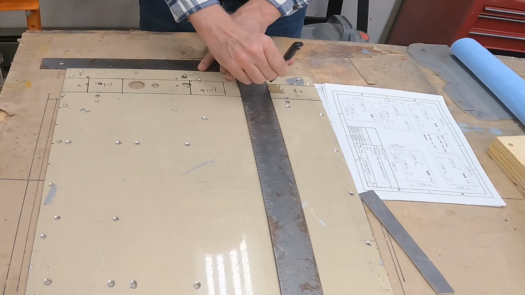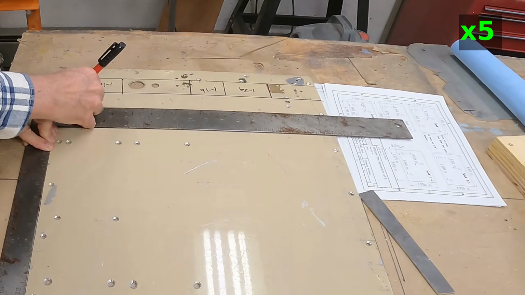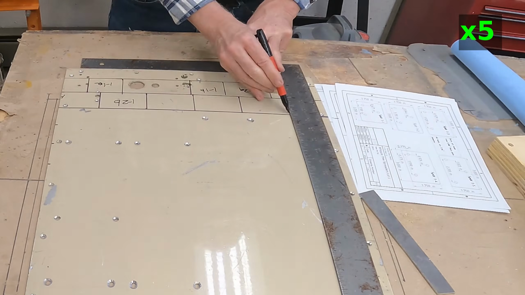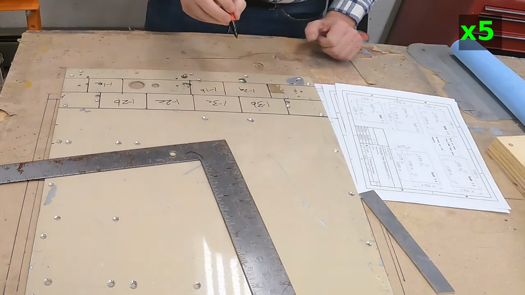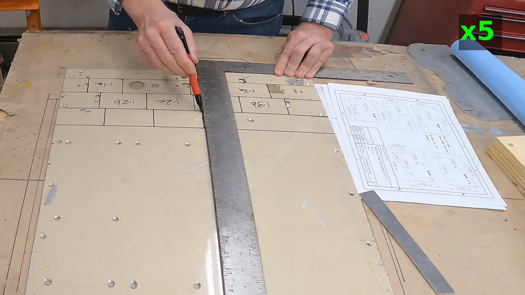So what I'm doing here is marking out the widths and the lengths for the spreaders. It would have been faster to use some rectangular bar that was the correct width, and all I had to do is cut out the lengths. But I happen to have this scrap aluminum hanging around. It was the right thickness, which is 100 thousandths of an inch thick, so I'm going to go ahead and use it.